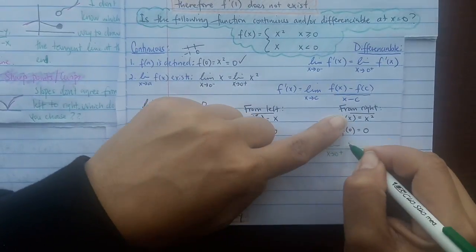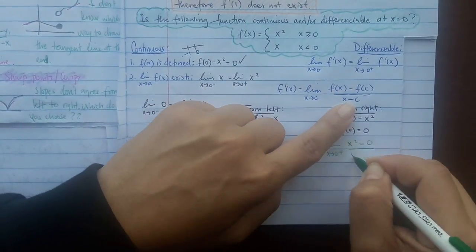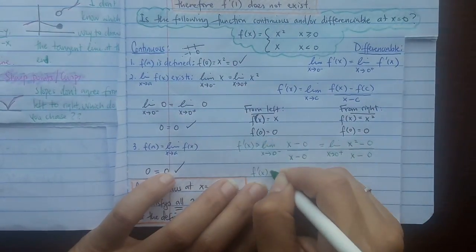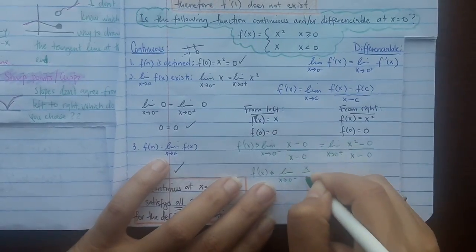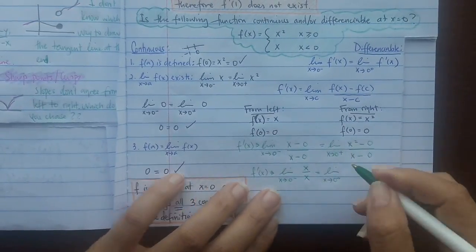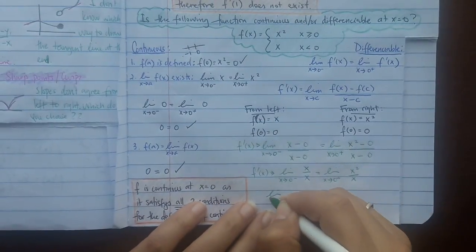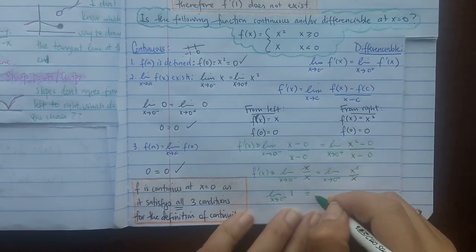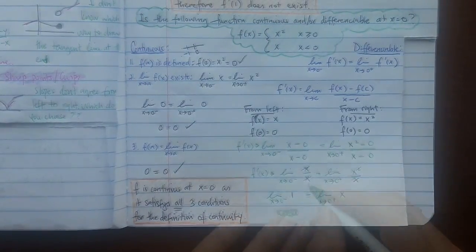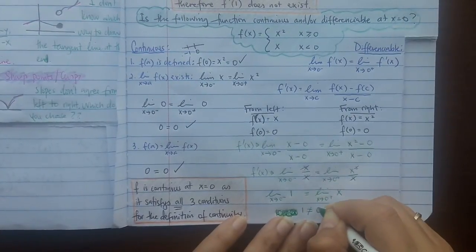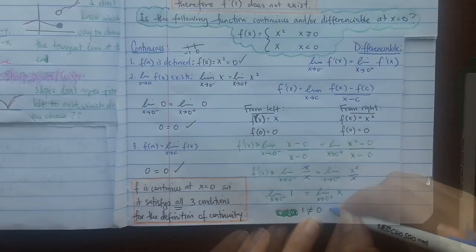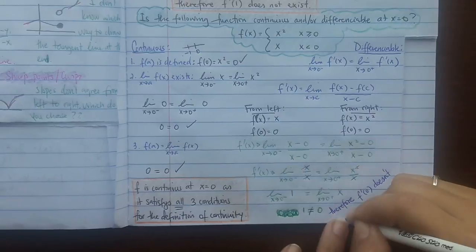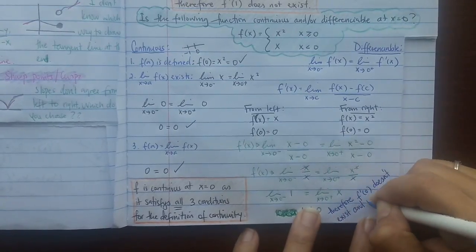f of x in this case is x squared, minus f of c, which is 0, all over x minus 0. Alright, let's simplify that a bit. It's the limit from the left of x over x, which is equal to the limit from the right of x squared over x. x over x is 1, and x squared over x is x. Then plugging in 0, we're going to get 1 is not equal to 0. Therefore, f prime of 0 doesn't exist and f is not differentiable at x equals 0.